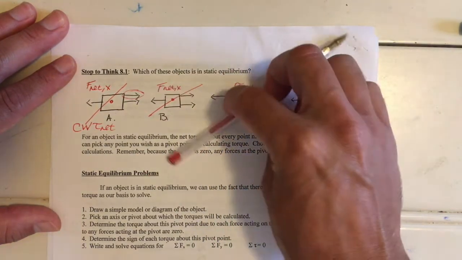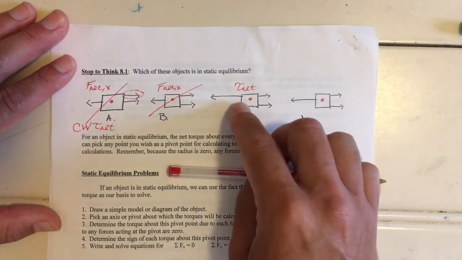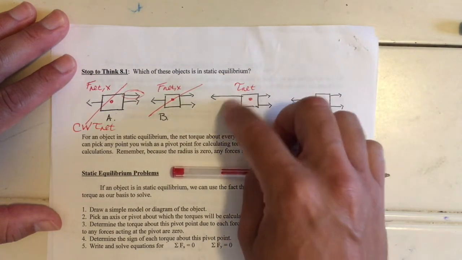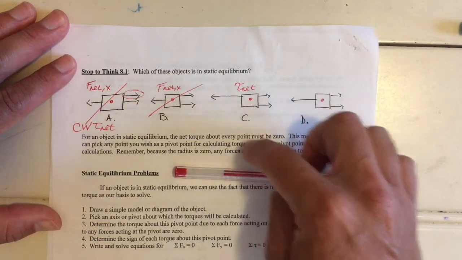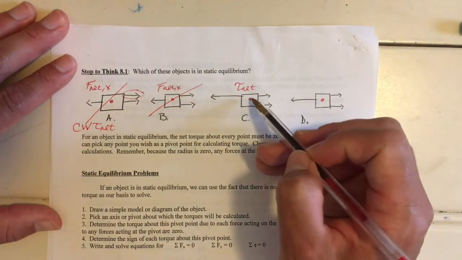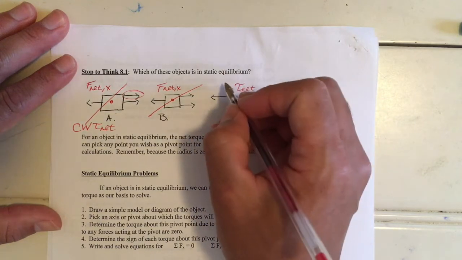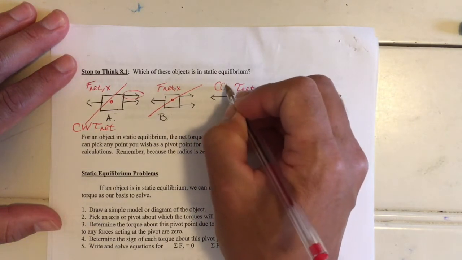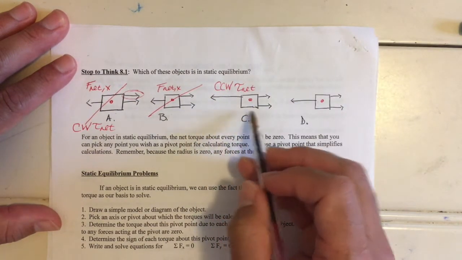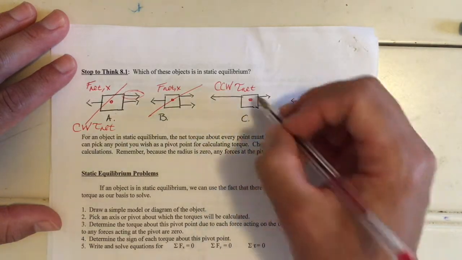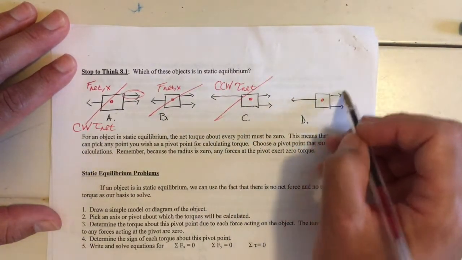If this is the box, it's going to spin like this. By pushing here on this edge, it's going to turn it this way about this pivot. So if that's the case, then we're saying a counterclockwise net torque, or a positive net torque. So this is wrong. All right, so this has to be the right answer.